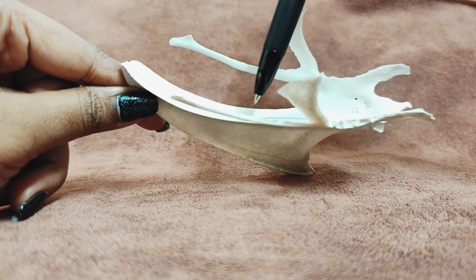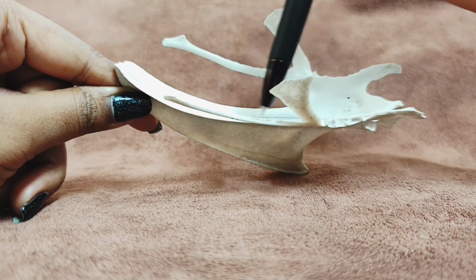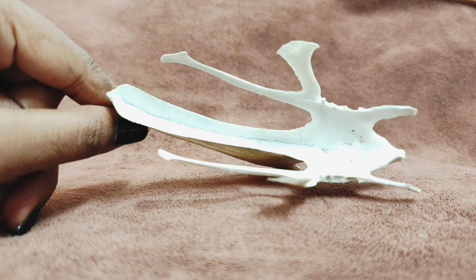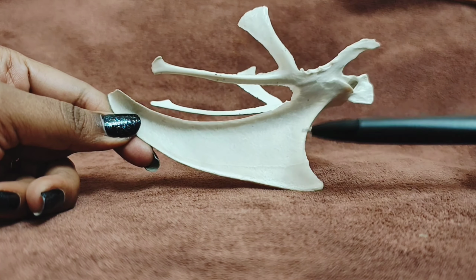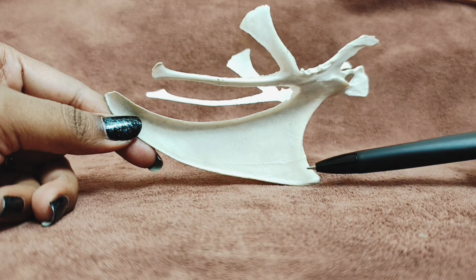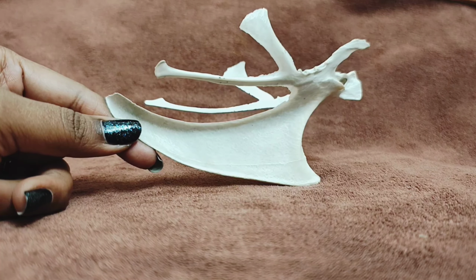This part is called as metasternum. So it is very long and it is more extensive than the body. So it carries ventrally a thin plate of bone which is called as keel or sternal crest. So this keel is broad in front and it becomes narrow posteriorly.